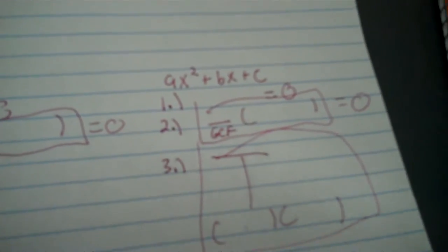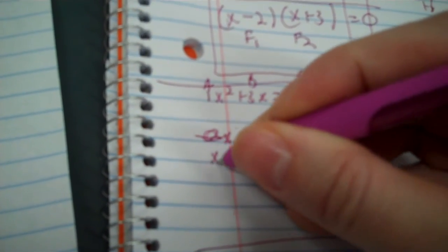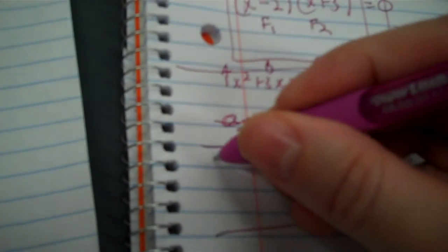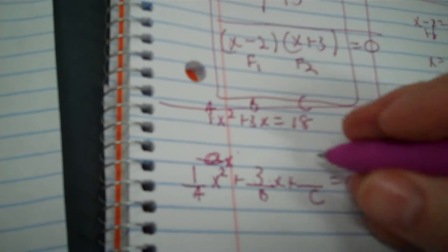Now, you need to get this equal to 0, okay? If we don't have equals to 0, here is what I would recommend. Go blank x to the second, give yourself some room. Blank x second plus blank x plus blank equals 0. So that's my a right there. So your a is 1, the b is 3. Now the c is 18, but you need to move the 18. You just need to switch it from positive 18 to negative 18. Okay? Just switch it.